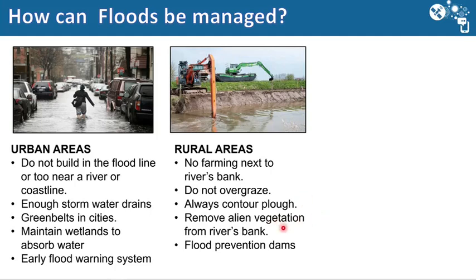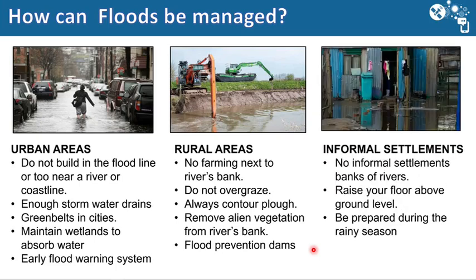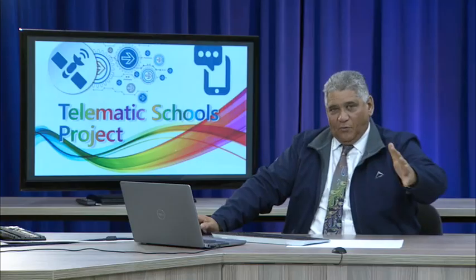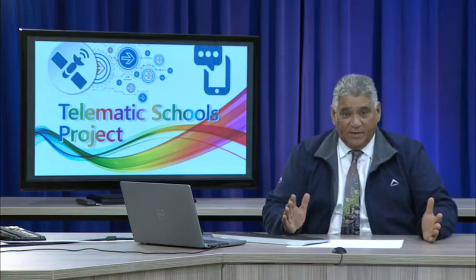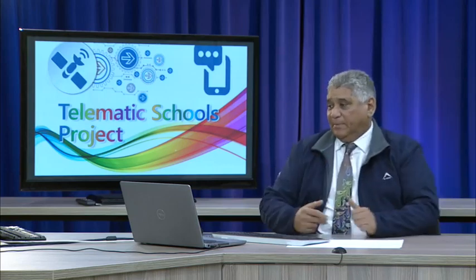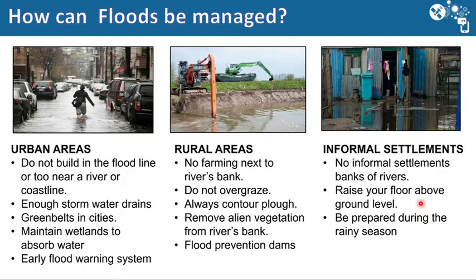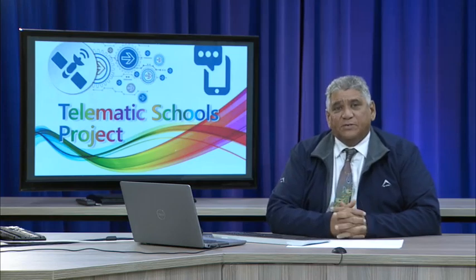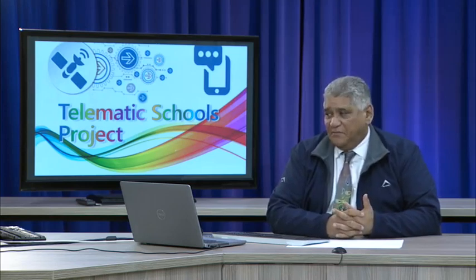Remove alien vegetation from the river's bank, and then flood prevention dams. Of course, we've spoken about that when we talked about dams. And then in informal settlements, no informal settlements on the banks of rivers. Raise your floor above ground level, right? People build informal settlements with whatever material, and then they've got their floor there at ground level. Lift it a little bit, so that the water can't come in. And then be prepared during the rainy season. Grade 10s, expect a paragraph type question on this. This is very, very, very important.